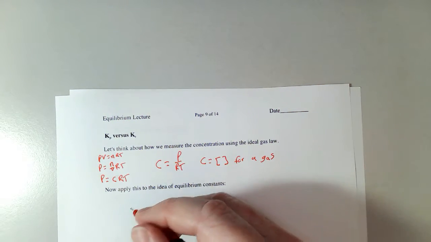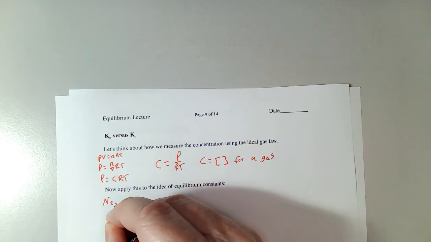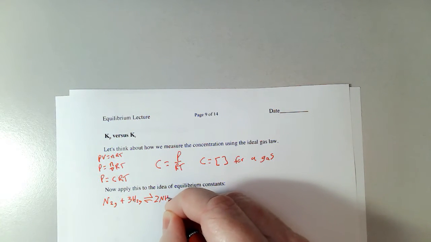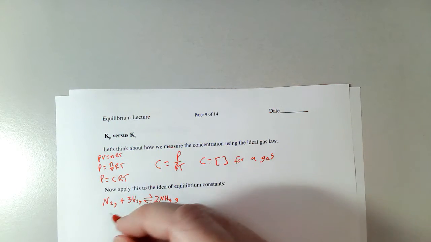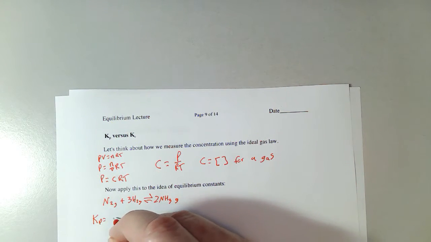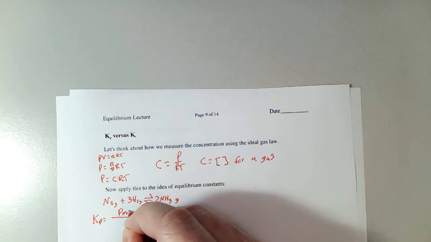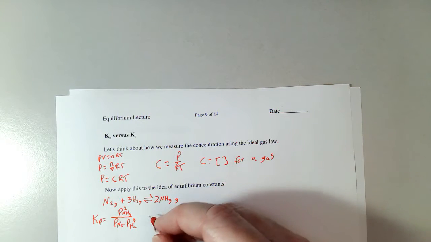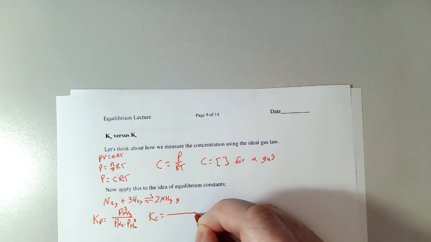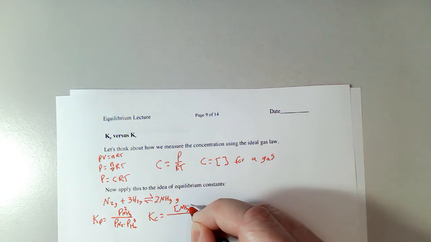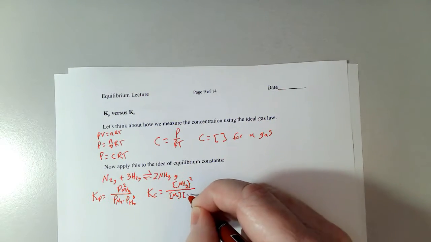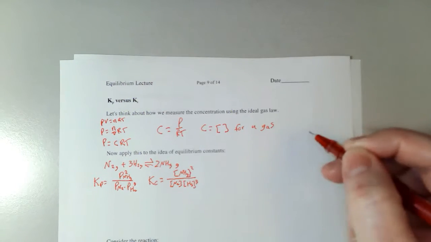Now, if we consider this reaction, N2 gas plus 3 H2 gas gives us 2 NH3 gas. Kp is equal to the pressure of the NH3 squared over the pressure of the N2 times the pressure of the H2 cubed. And we know that Kc equals the concentration of the NH3 squared over the concentration of the N2 times the concentration of the H2 quantity cubed.